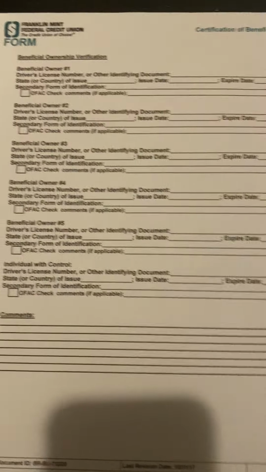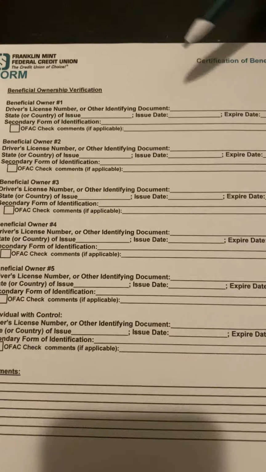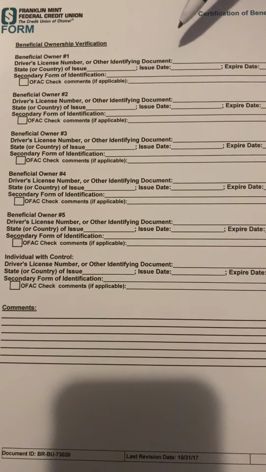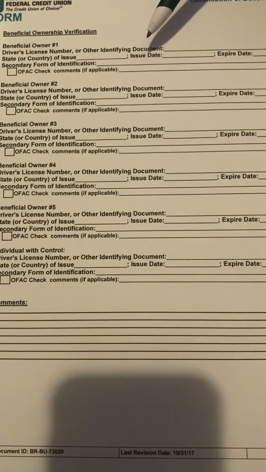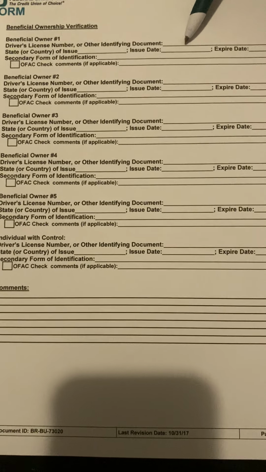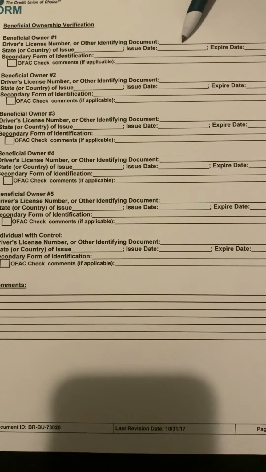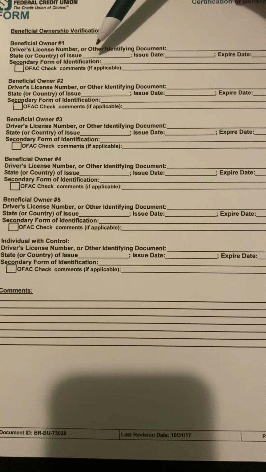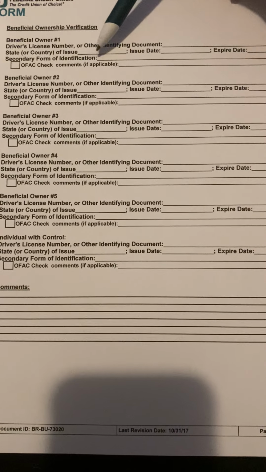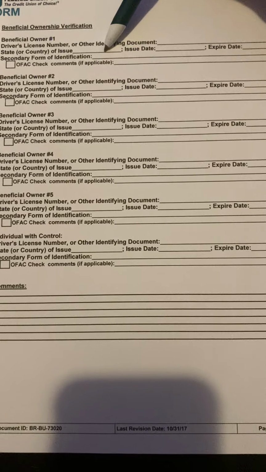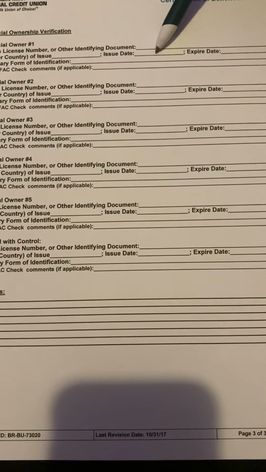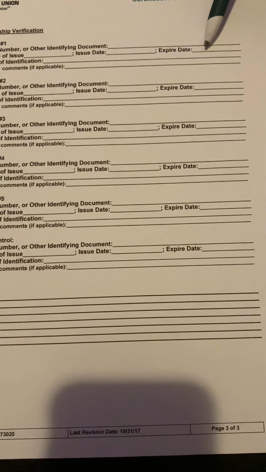Okay, in this third page, here we'll pretty much need identification. So we would need a driver's license number or a passport number, which I've seen used before. But we want to make sure that we have that number here. And then the state for driver's license or country for passport of issuance here. Then we would need the issue date of that identification, as well as the expiration date of the identification.